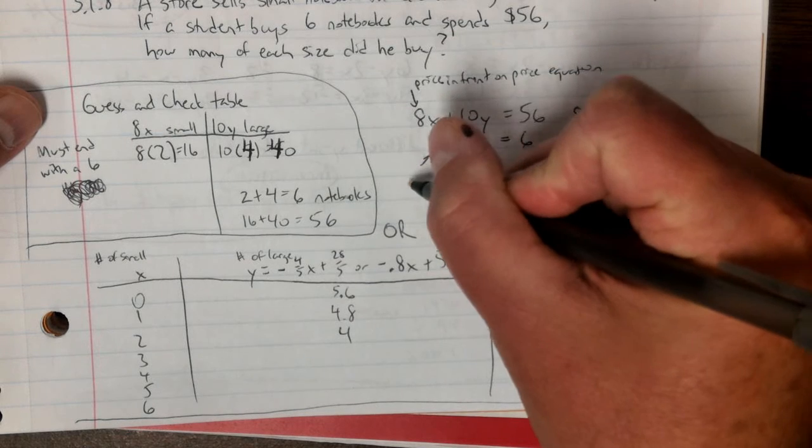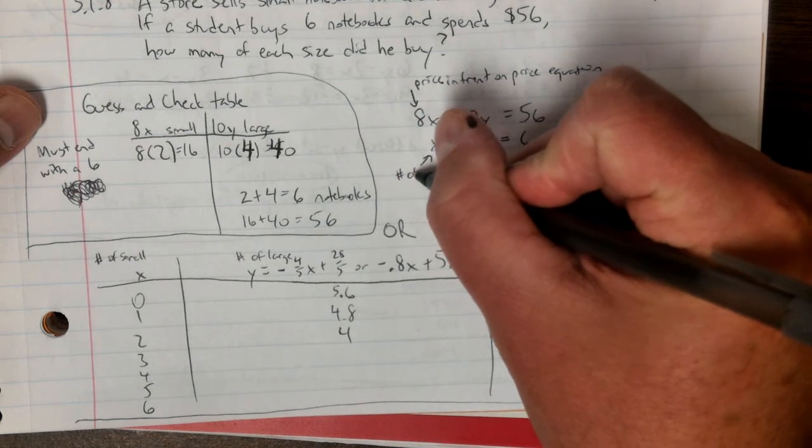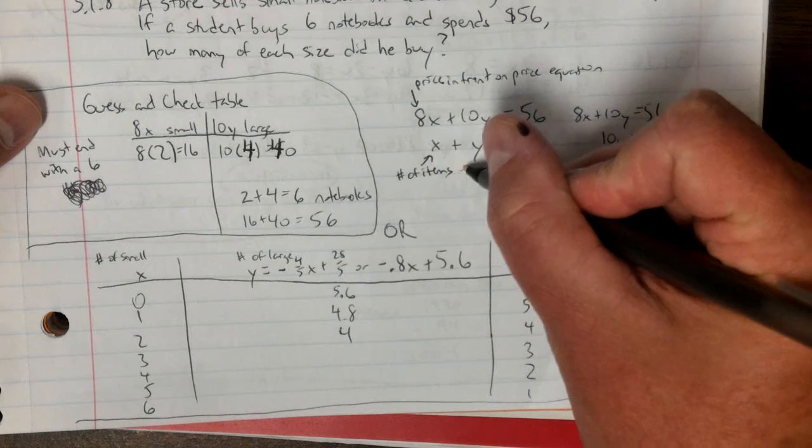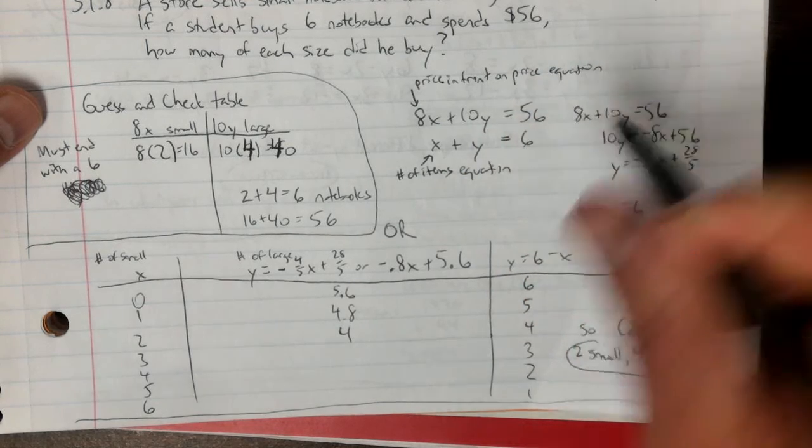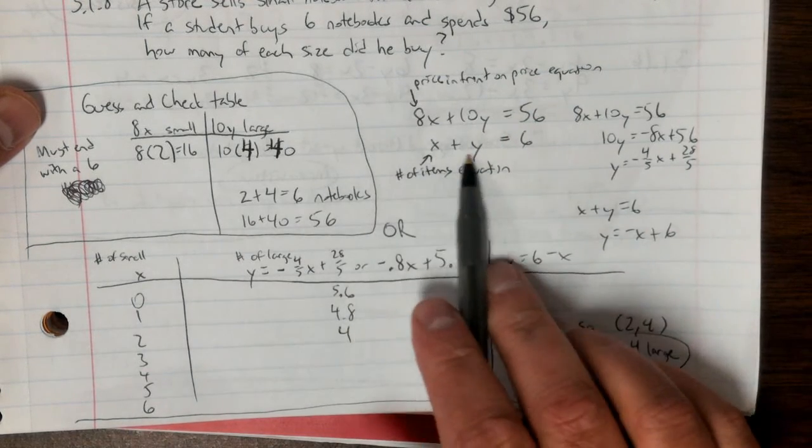And this is what I would consider the number of items equation. And since there were 6 notebooks, I did x plus y equals 6.